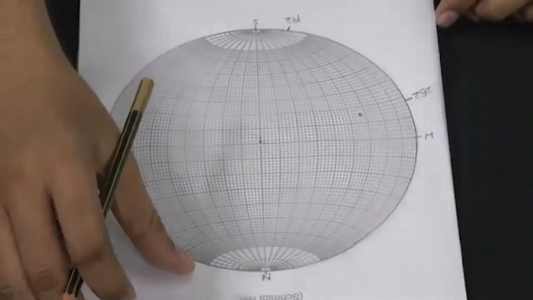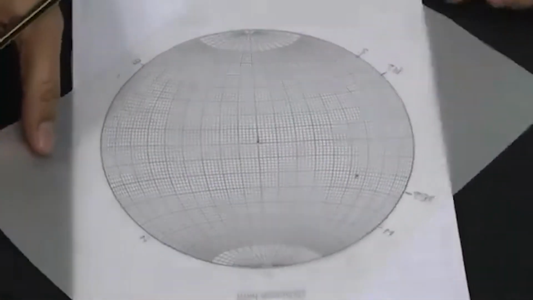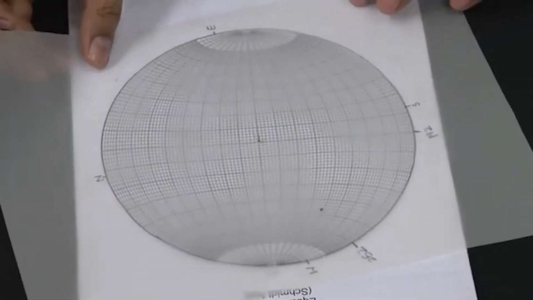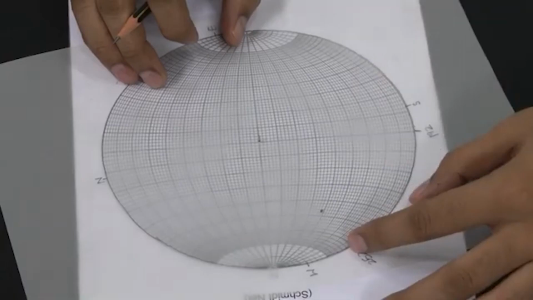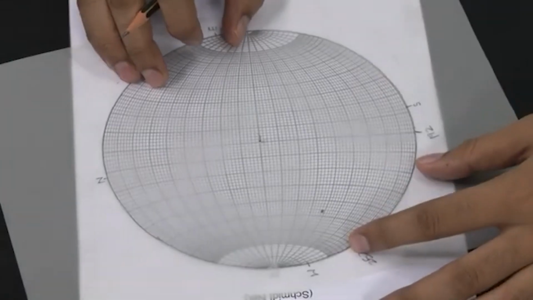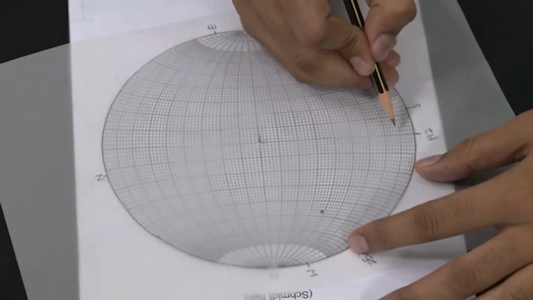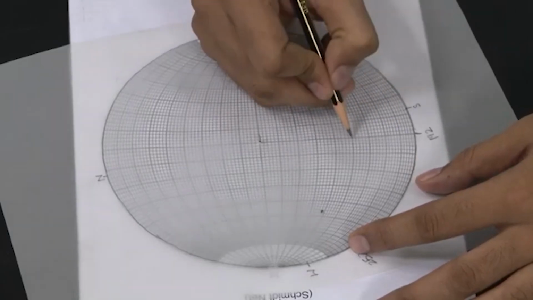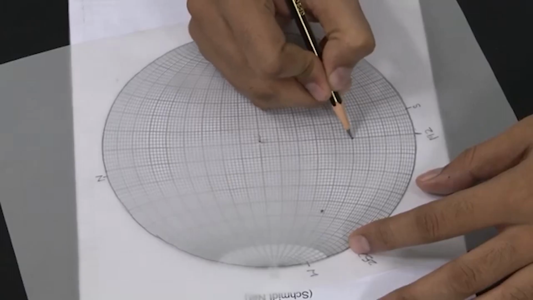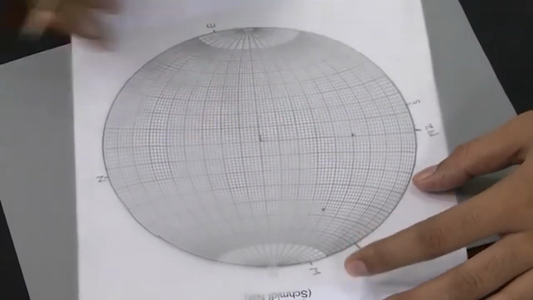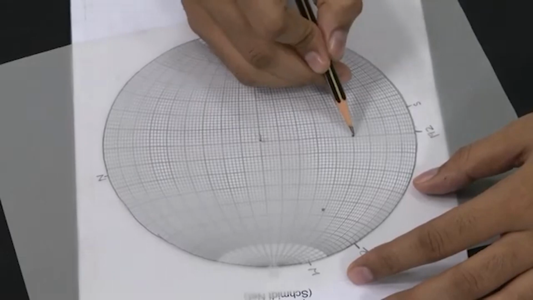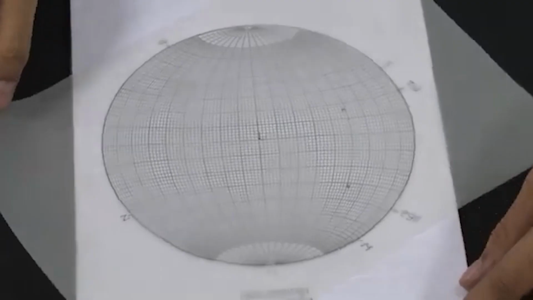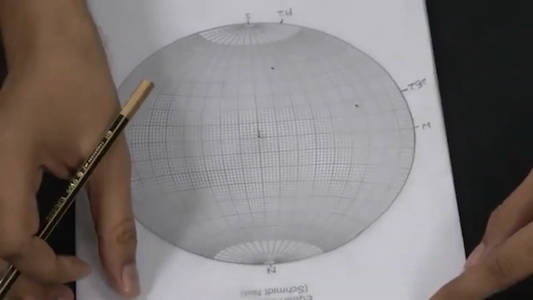Again I will rotate the tracing paper and bring this 192 on the east west line, and count the plunge. The plunge is 40 degree. So, 10, 20, 30, 40. So, this point will represent the trend and plunge of the second apparent dip. Now, I will again rotate this tracing paper and bring it back to its original position.